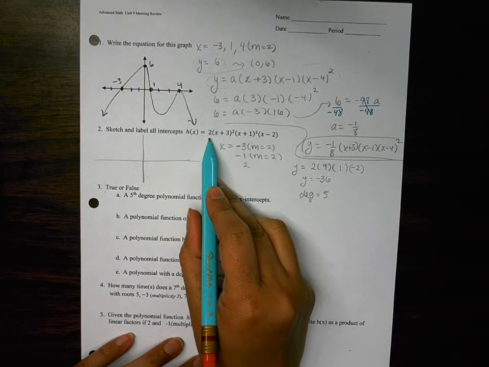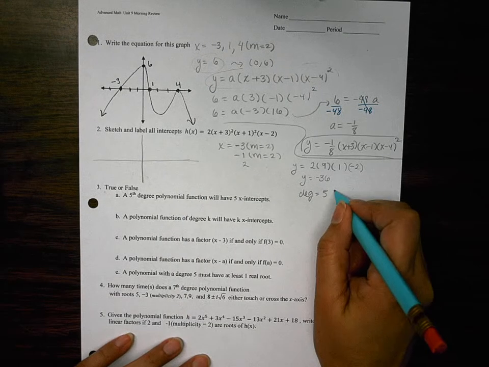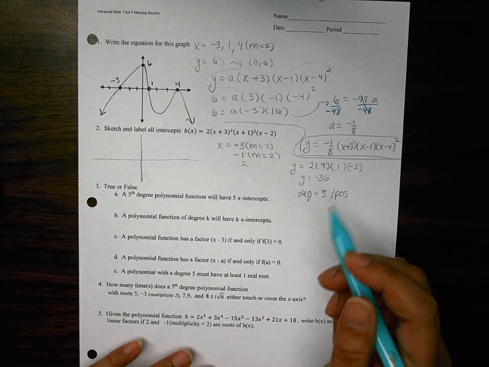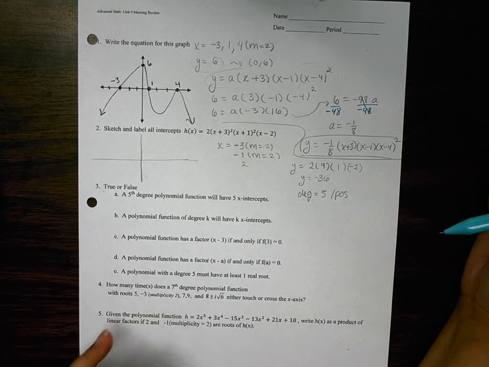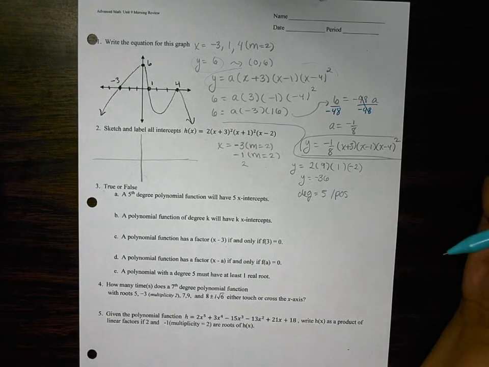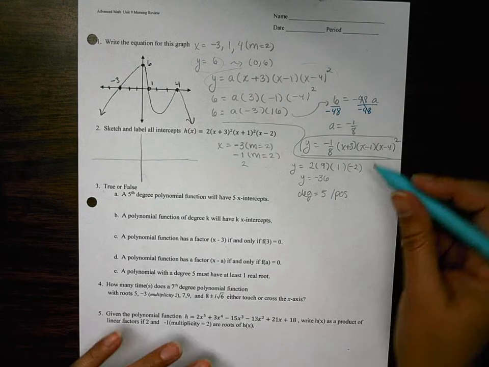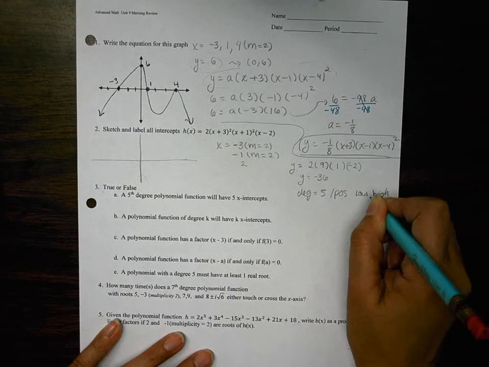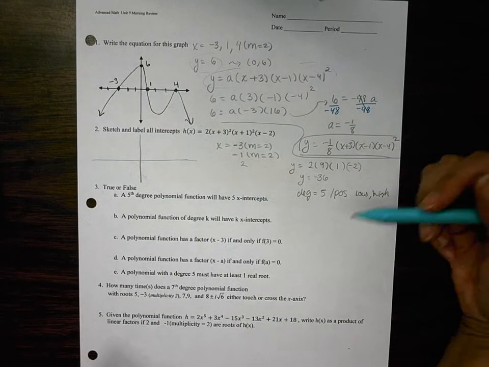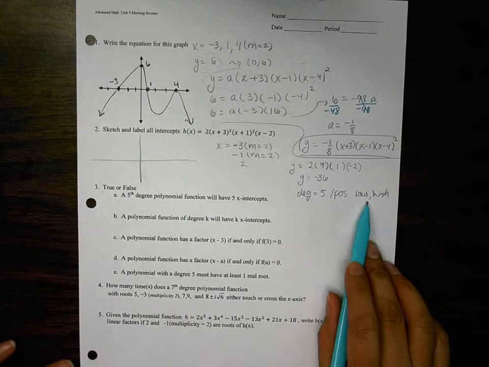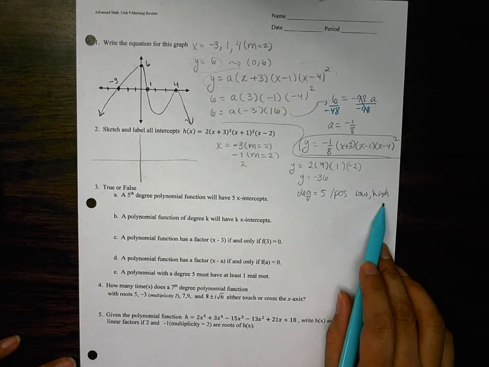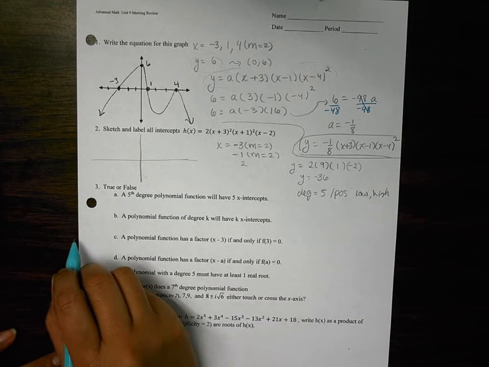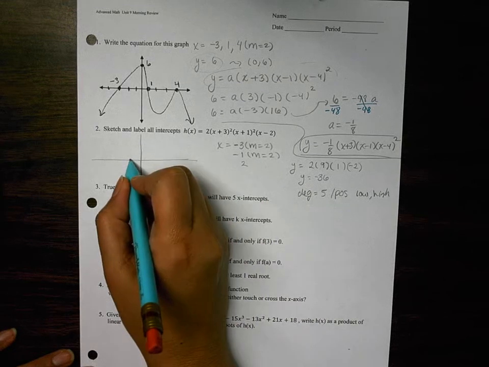And is the leading coefficient positive or negative? It's positive. So what is it? Is it going to be high, high, or low, low? No, it's going to be high, low, or low, high. Which one is it? Low, high. You guys need to know that. You did do that last year. We spent a bunch of weeks doing it this year. Low, high. Yes? Okay, so let's go ahead and plot our intercepts. -3.